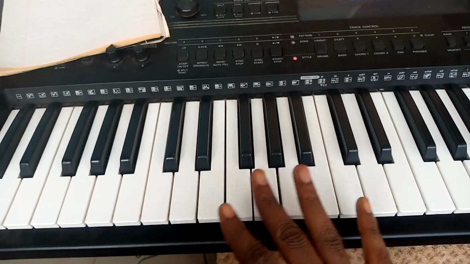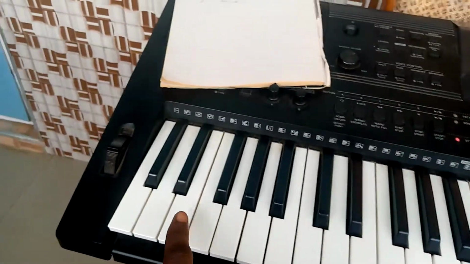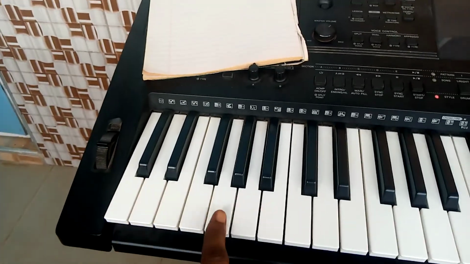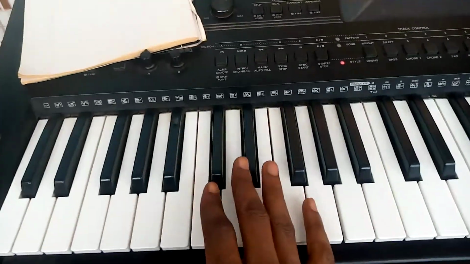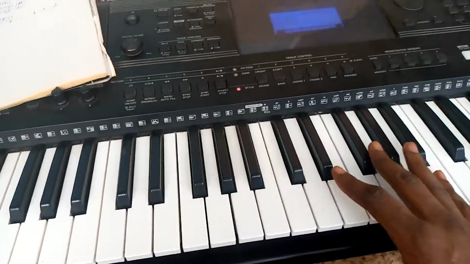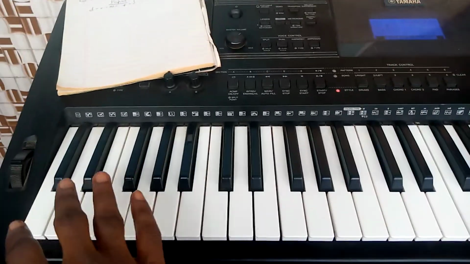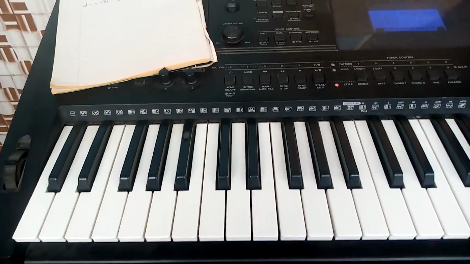So when you want to play something under the 2 black keys or under the 3 black keys, the same thing is here, the same thing is here, and it's the same thing under every group of 5 black keys.